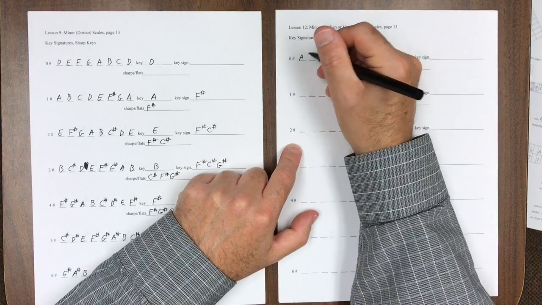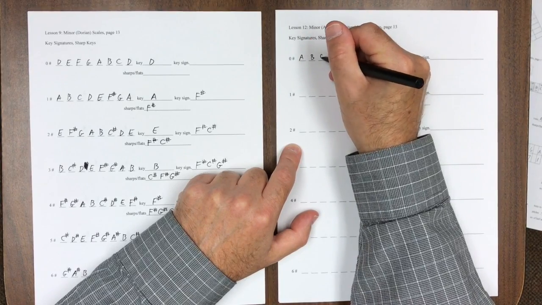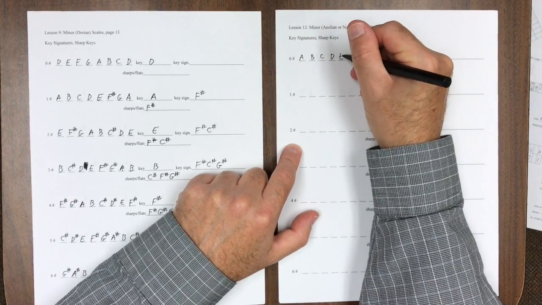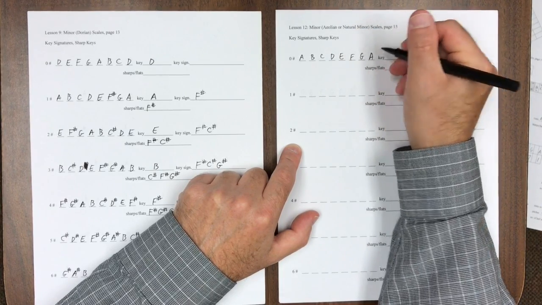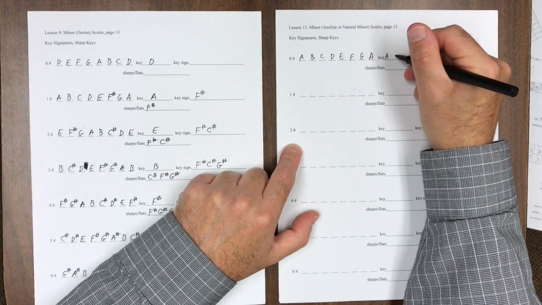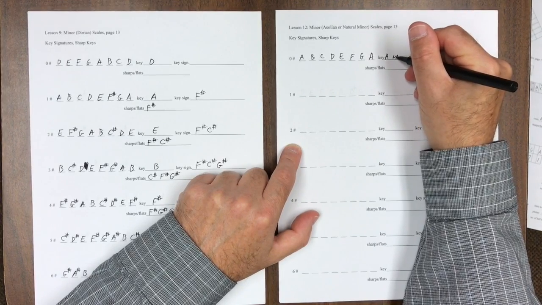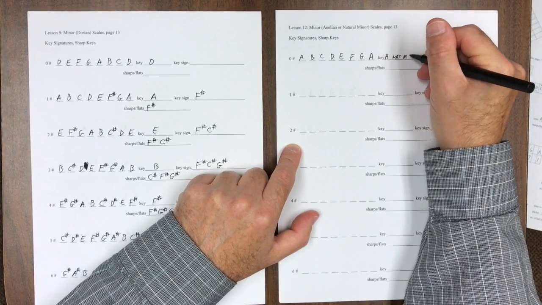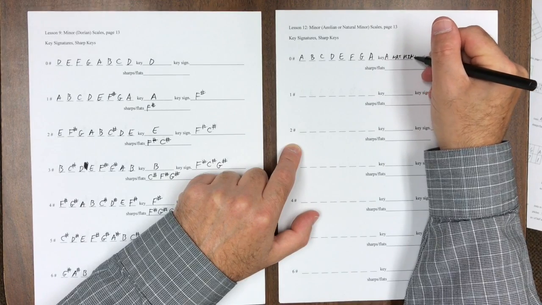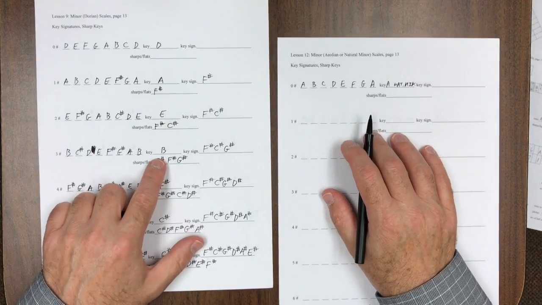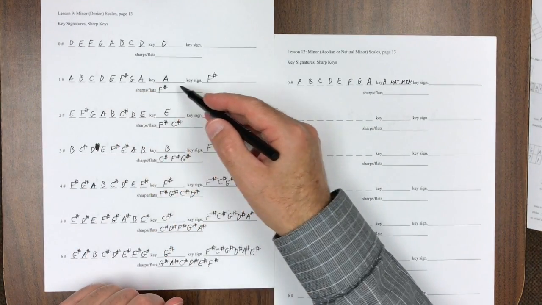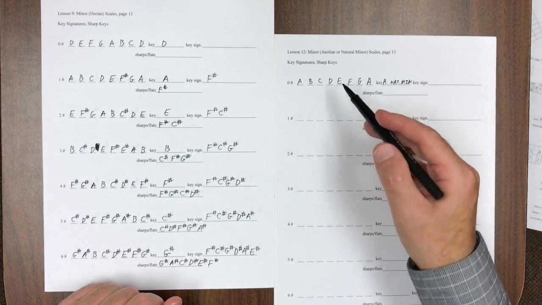A, B, C, D, E, F, G, A. The key is A natural minor. No sharps or flats. All right, so that lines up there. A Dorian to A natural minor.